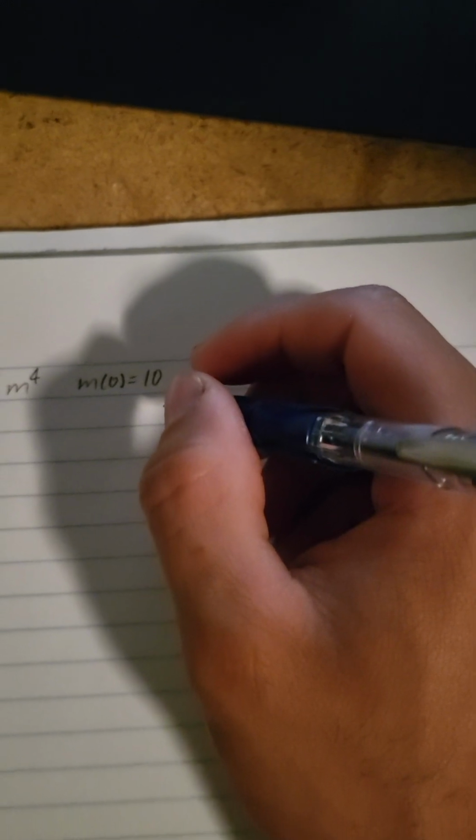Let's say we start with 10 grams of the substance, so m of 0 is 10. And the unit of time is years.